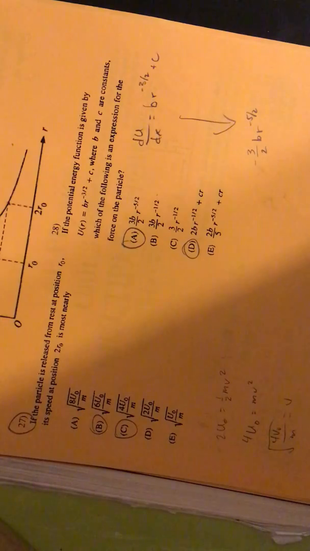Alright, 28: you just take the derivative of br to the negative 3 over 2 power, which gives you negative 3 over 2 br to the negative 5 over 2 power.